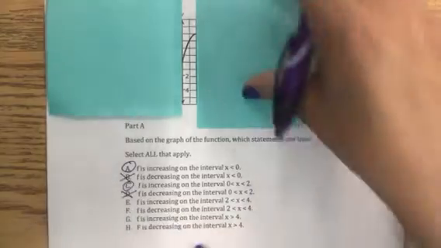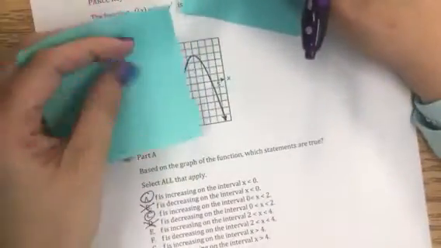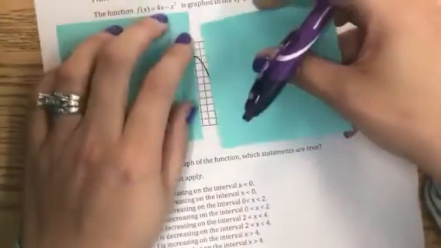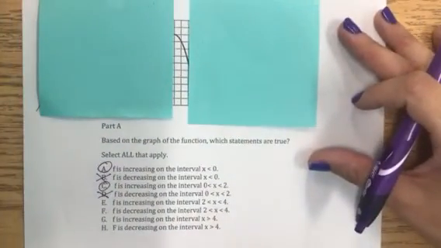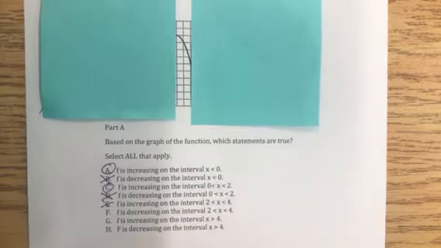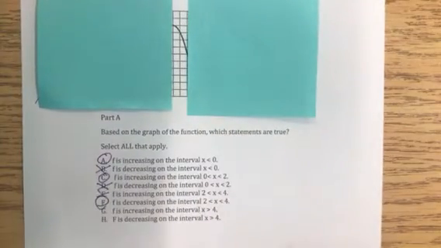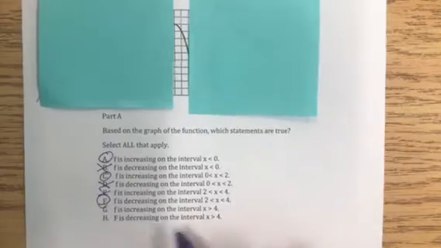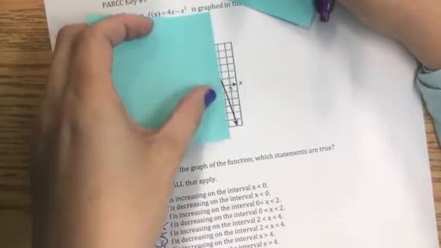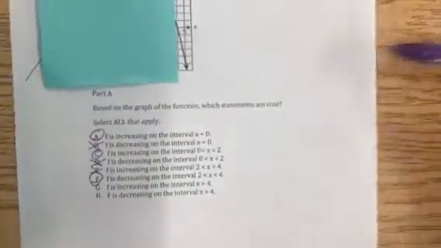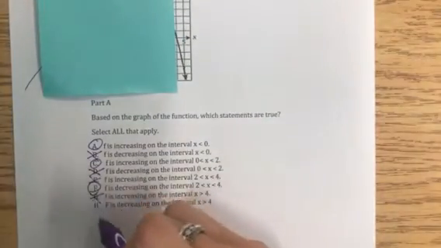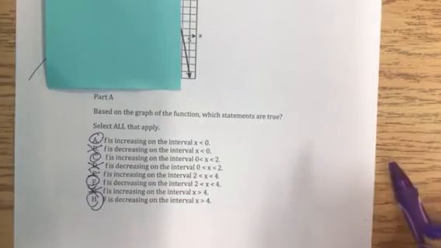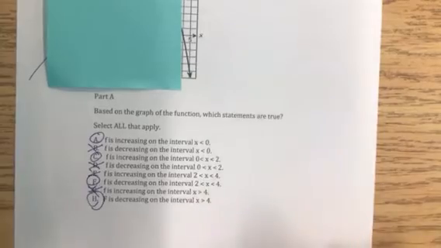E says f is increasing on the interval 2 to 4. So now I want to look from 2 to 4. Okay, so I'm going to mark off and just look at this small section. Okay, and this is now going downhill. So it's not increasing. It's instead decreasing. Okay, and then my last interval that I'm looking at is where x is greater than 4. Okay, so I'm looking here at this section. This is going down, so this is decreasing. So I don't want G, but I do want H. So we would have answers of A, C, F, and H.